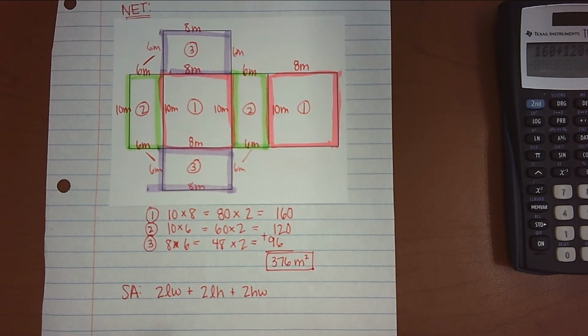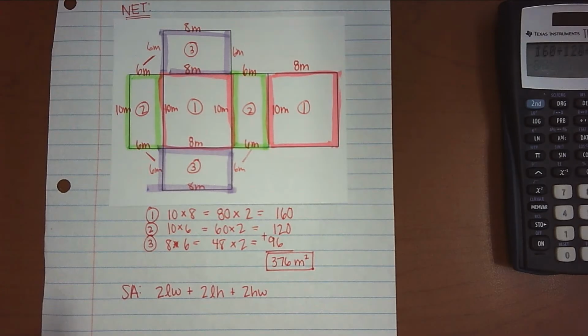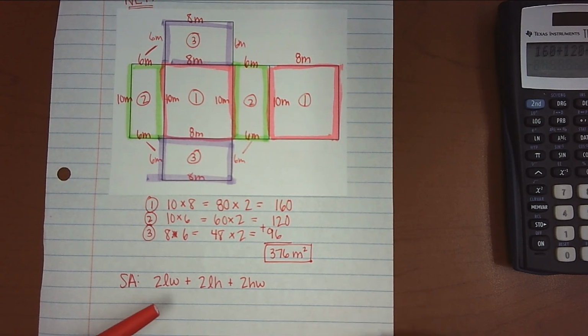And so today, again, we're going to be talking about surface area, and we're going to be using nets to help us. So what we did was we drew a net. We talked about a real-life scenario of a Cheez-Its box and trying to figure out how much cardboard we may need. And then we also converted that into the formula for surface area, which is 2 times L times W plus 2 times L times H plus 2 times H times W.